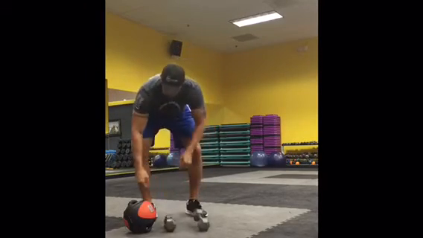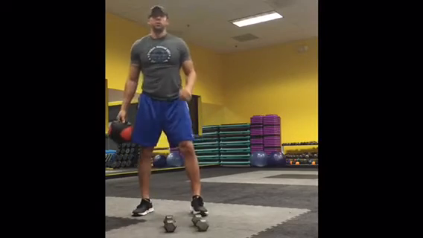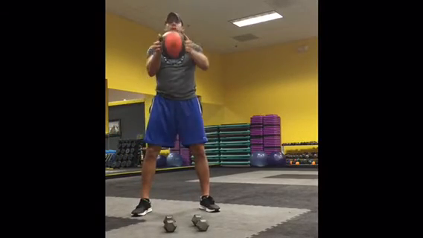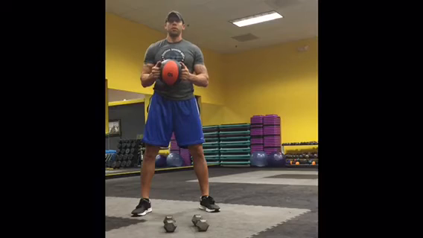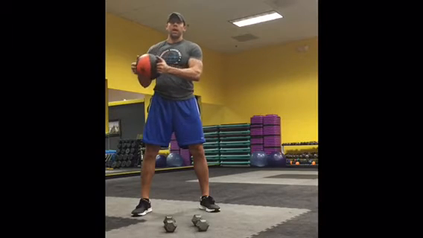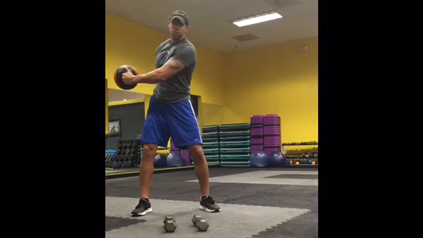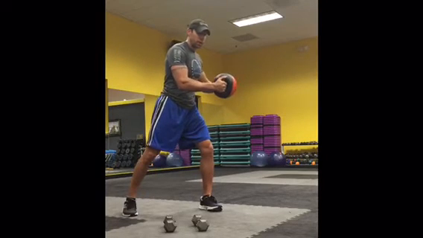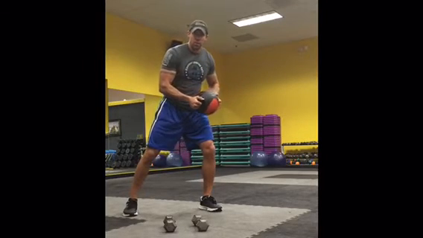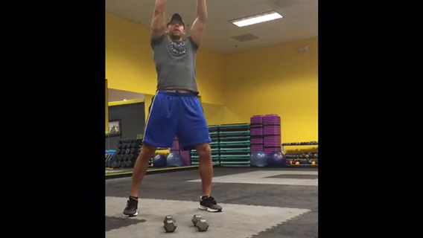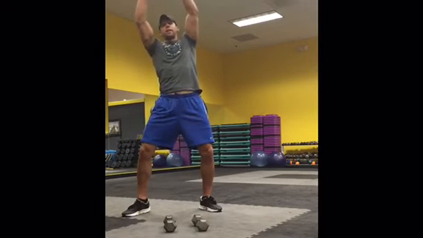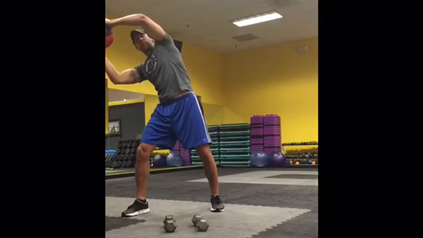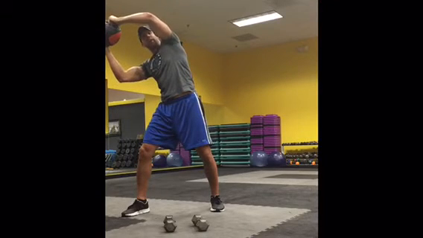Let's take one more example of working the 3 different planes of motion. So, let's say you want to start off here with a transverse plane motion. So you can bring it across here. And then you want to go straight up, which would be a sagittal plane. And then let's say you want to lean, come over, that would be frontal plane, okay? And you can just keep repeating that motion.